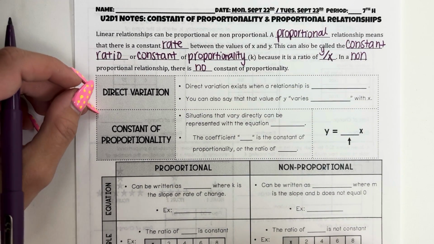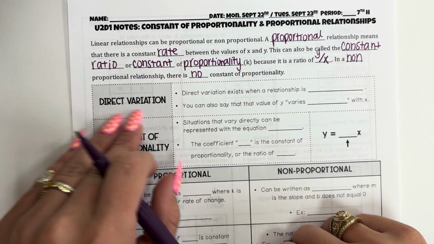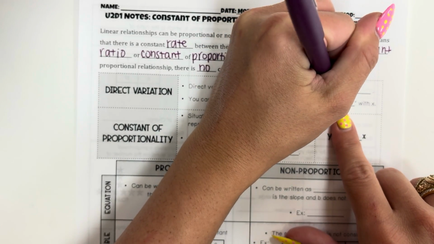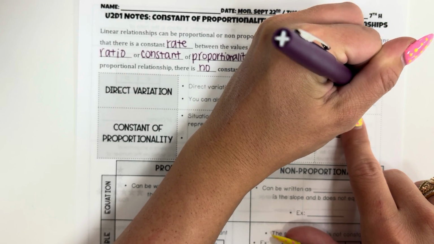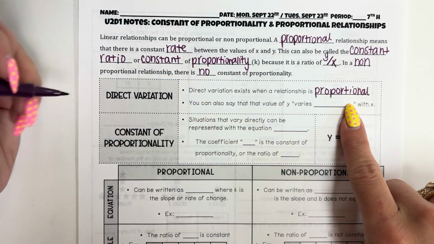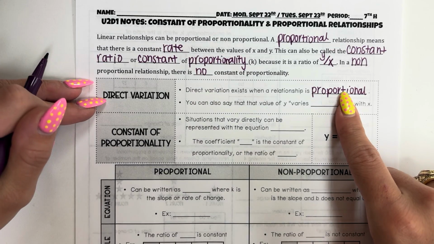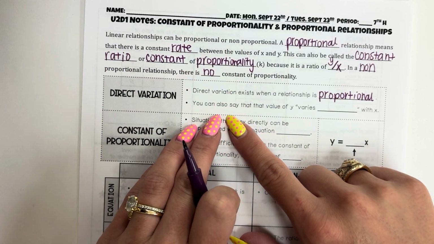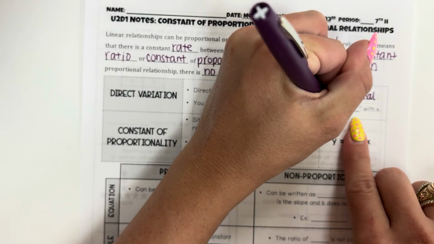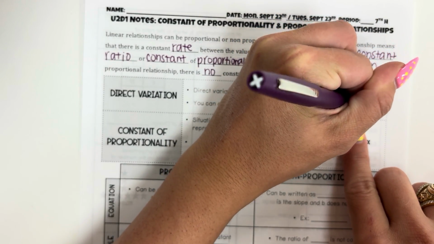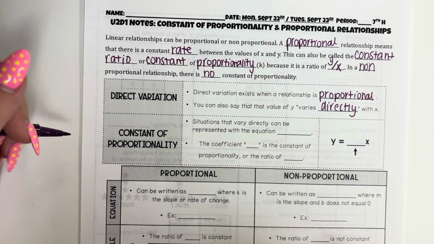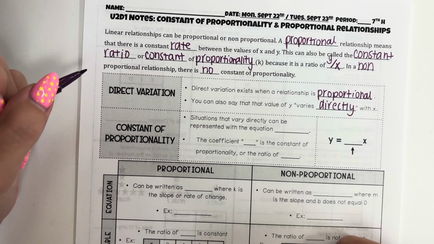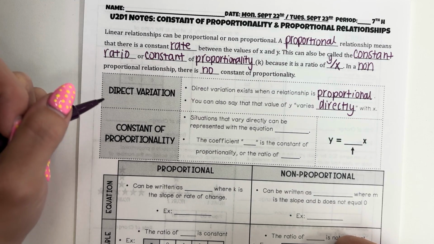Okay, so if you have a proportional relationship, you have direct variation. Direct variation exists when a relationship is proportional. So I'm giving you a lot of ways to say the same thing. Proportional means it's direct variation. And so you may hear the phrase, especially in a question, saying y varies directly with x. That's just your clue that you have a proportional relationship. You have a direct pattern between the two pieces, the two values you're looking at.